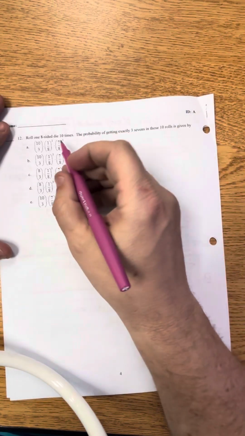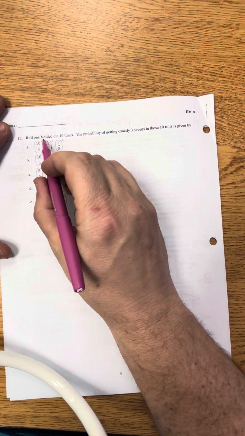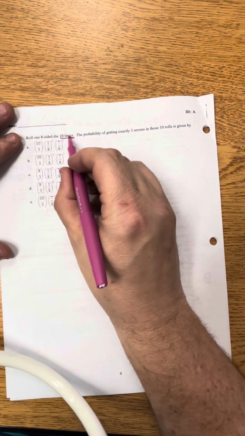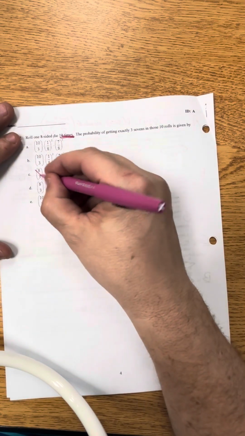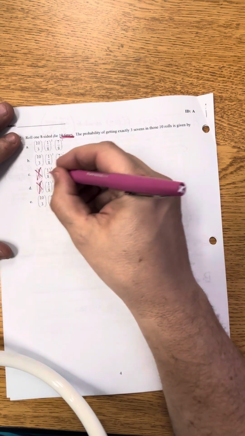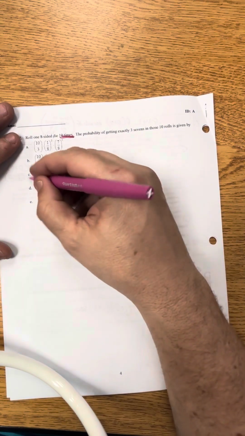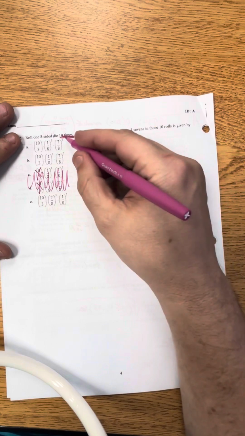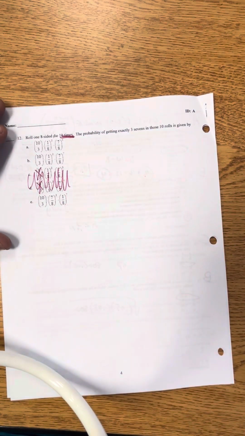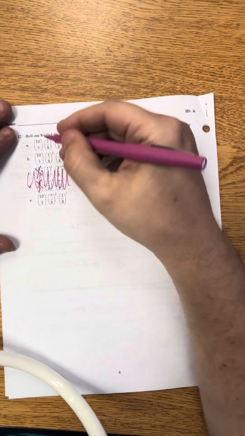Not really, of course. All right, we're going to roll an 8-sided die 10 times. So 10 times is a fixed number of trials. This one's out and this one's out because these both had 8 trials. So these 2 are out, just by knowing that it's 10 times. And that means it's binomial. And this is the picking out of the lineup.